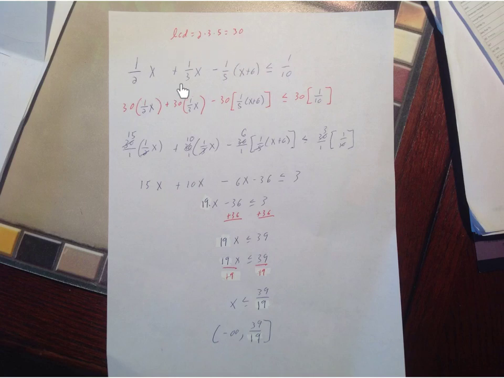We got 2s, 3, 5, and 10 here. The LCD is 30, the smallest thing all the numbers will go into with remainder 0. Then you multiply each term by 30.